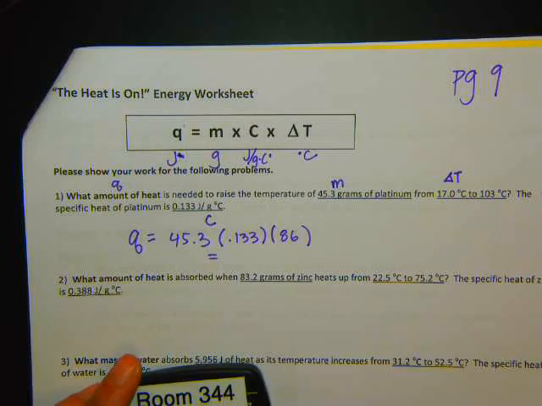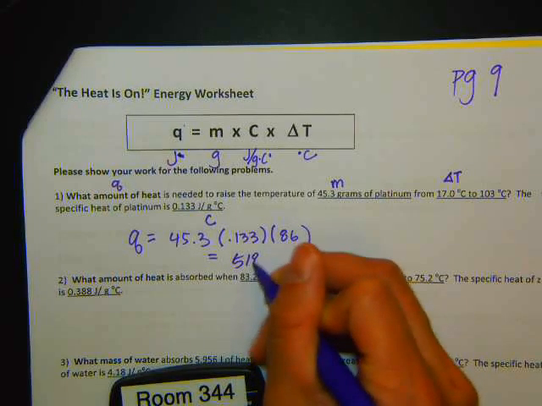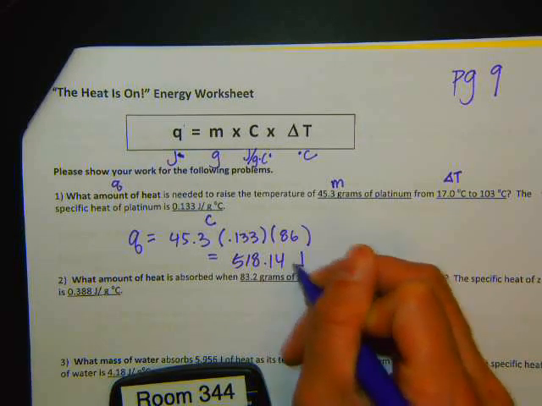518. So all you do is just do this. Did people get 518? Yes. Okay. So 518.14, and the unit is joules.